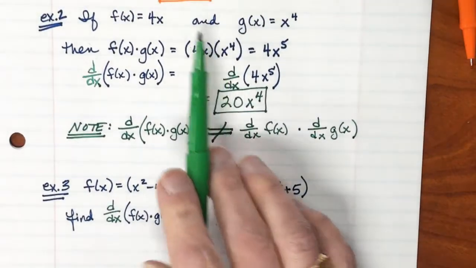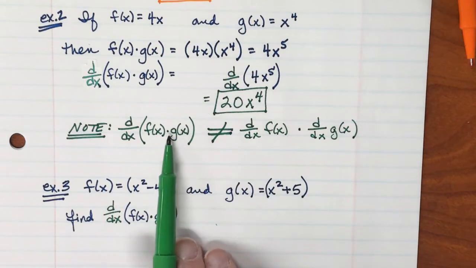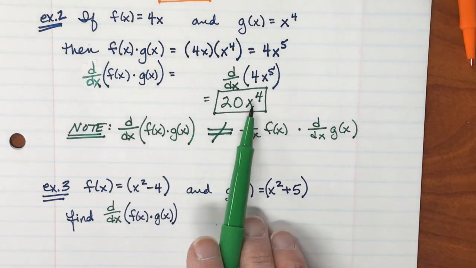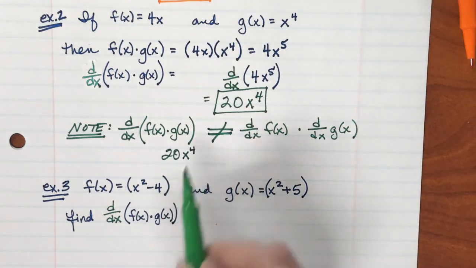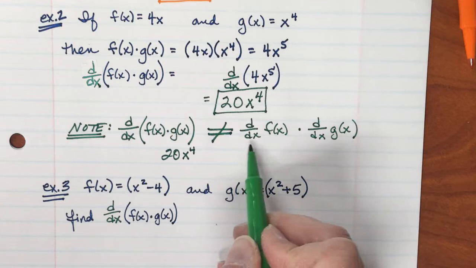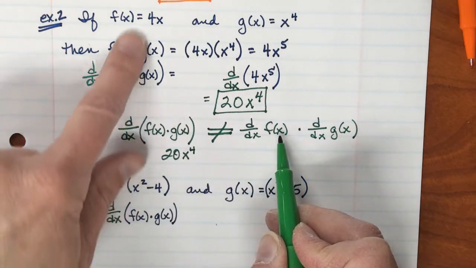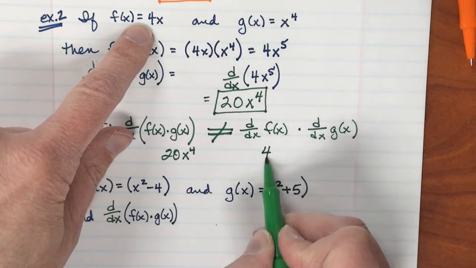If we look at these 2 functions right here, the derivative of the product, we just found it. It was 20x to the 4th. Here, the derivative of function f is right here. The derivative of 4x is simply 4.